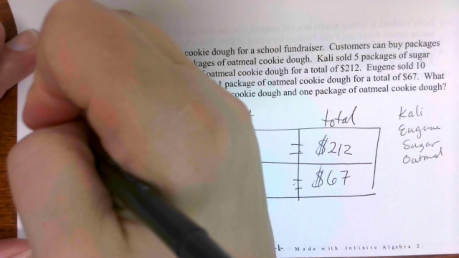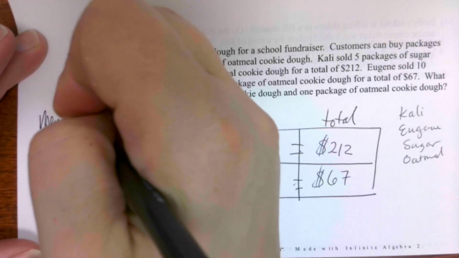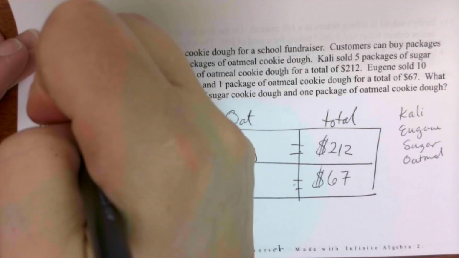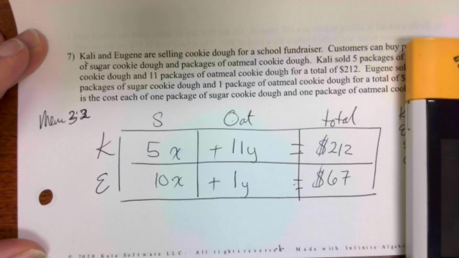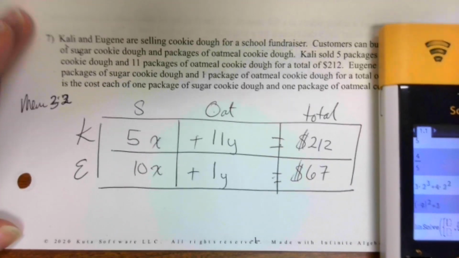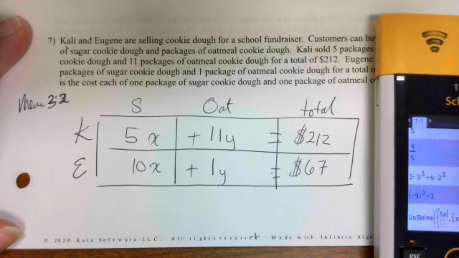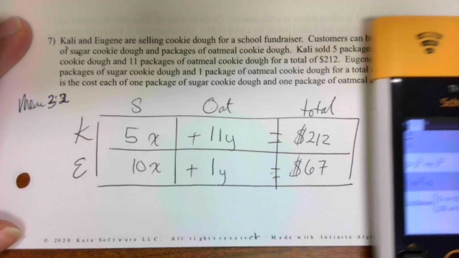Then you got to remember you're going to go menu 2, 3. Oh, no. 3, 2. 3, 2. And just put in your equation. Menu 3, 2. Press enter. 5x plus 11y equals 212. 10x plus 1y equals 67. I get 5 and 17.